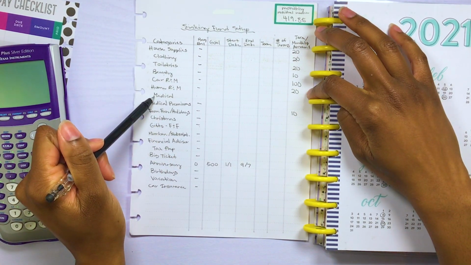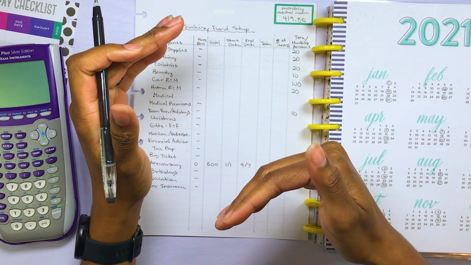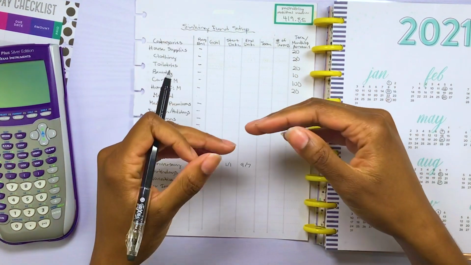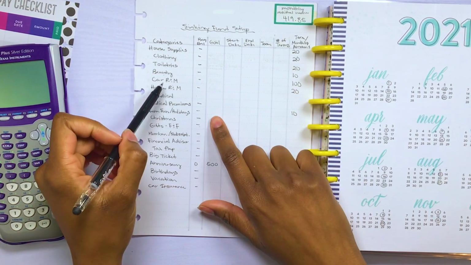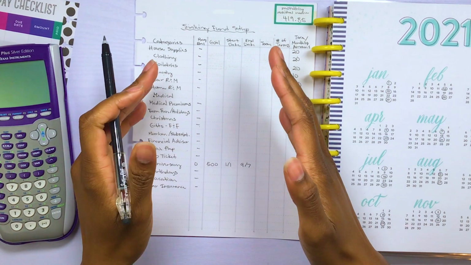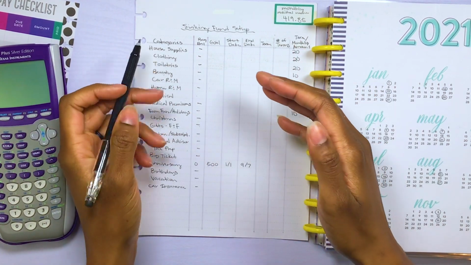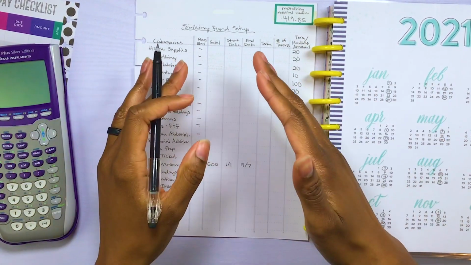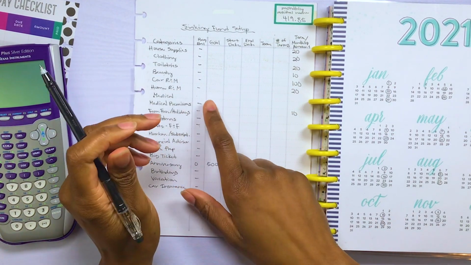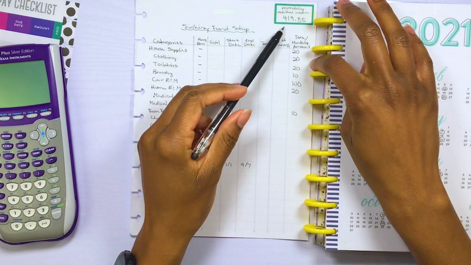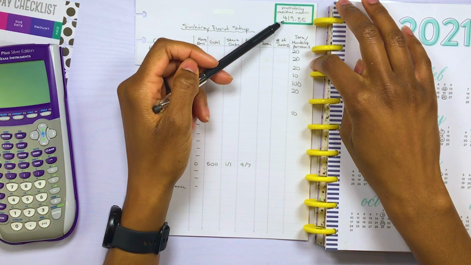So medical. If you've been watching my paycheck to paycheck budgets, anything that's left over at the end of our paycheck goes to our medical, because that is the sinking fund that we are trying to actively build up right now. So we are trying to dump as much money in there as possible. So that is medical. But as you'll see, we're not going to have that much money left over once I calculate all of these monthly expenses.